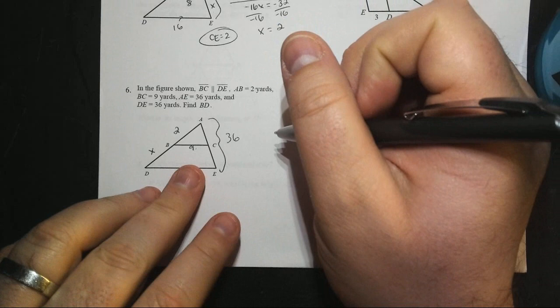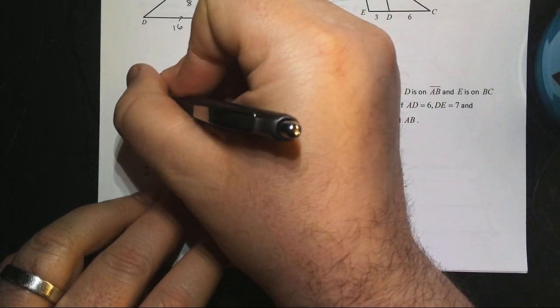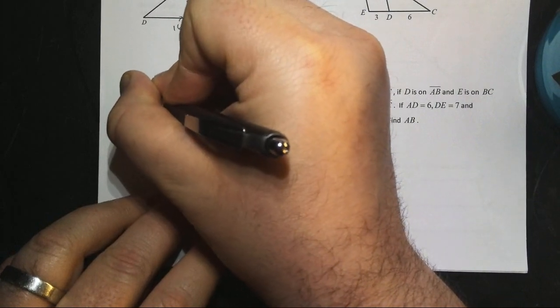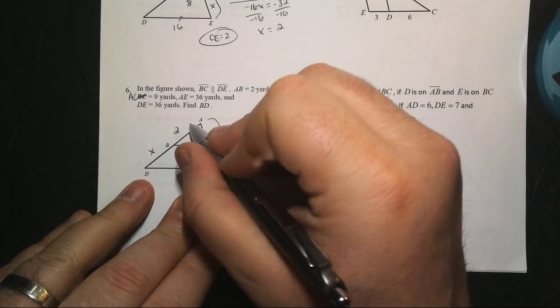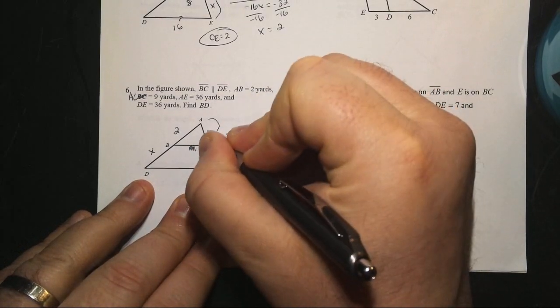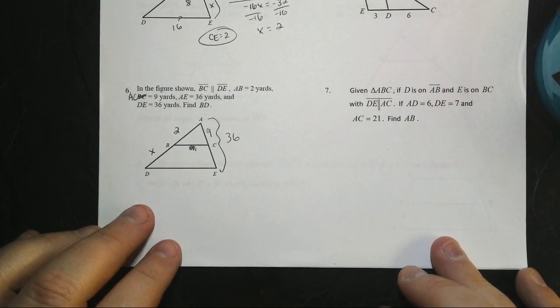For this one, this should not be BC. This should be AC because I don't have enough information to find it using this side and this side. So we're going to change this so that this is equal to 9. So for number 6, make sure you change BC to AC.